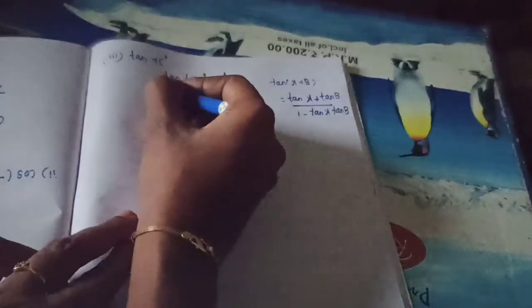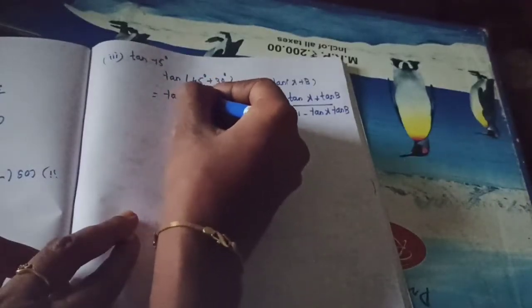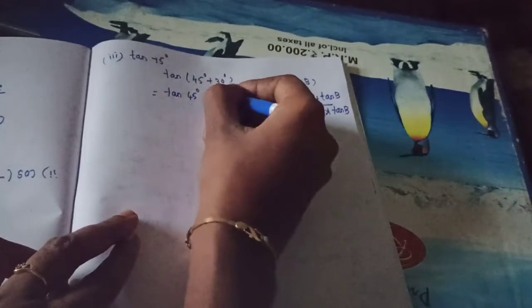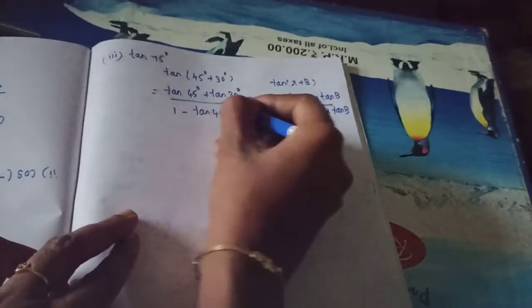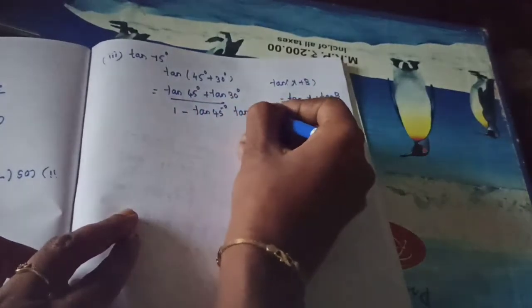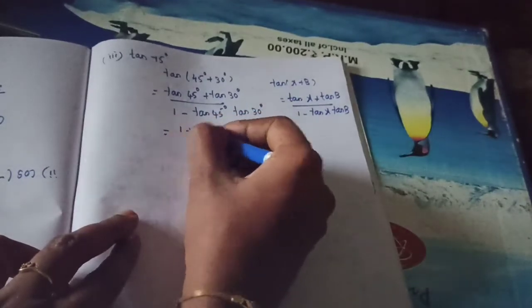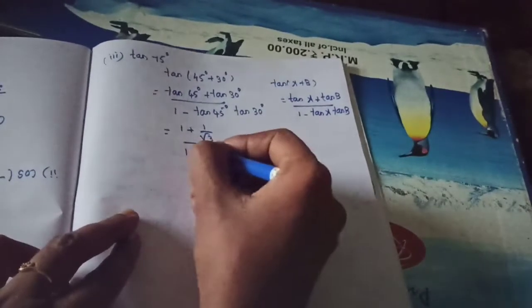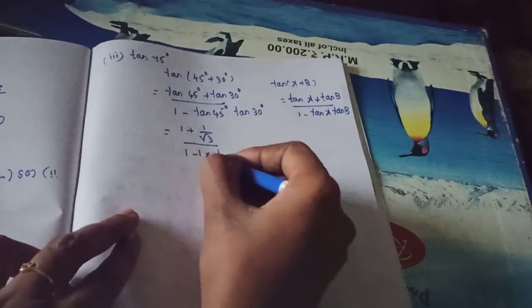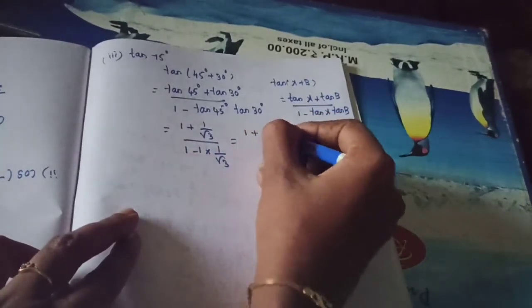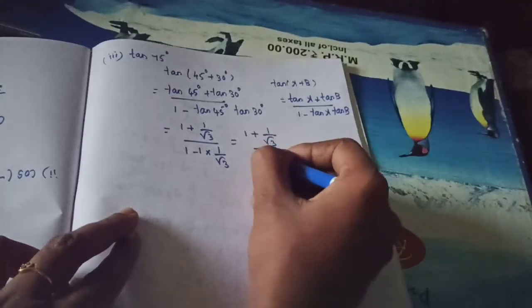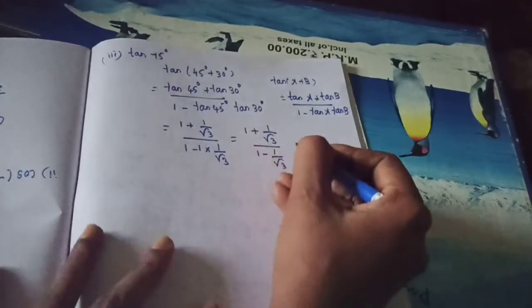So substitute here tan A, that is tan 45 degree plus tan 30 degree divided by 1 minus tan 45 degree, tan 30 degree. Substitute tan 45 degree as 1: 1 plus 1 by root 3 divided by 1 minus 1 into 1 by root 3. That's equal to 1 plus 1 by root 3 divided by 1 minus 1 by root 3.